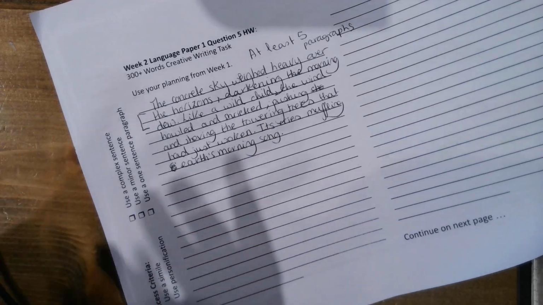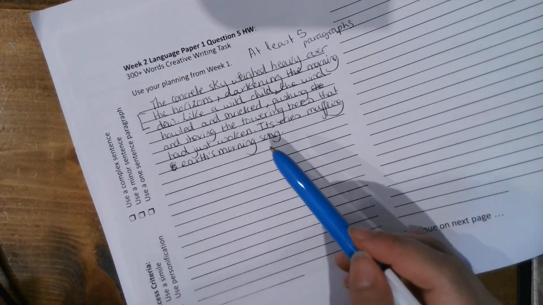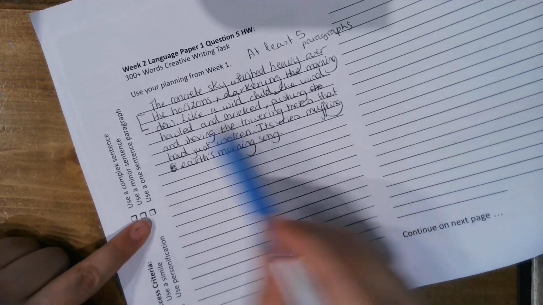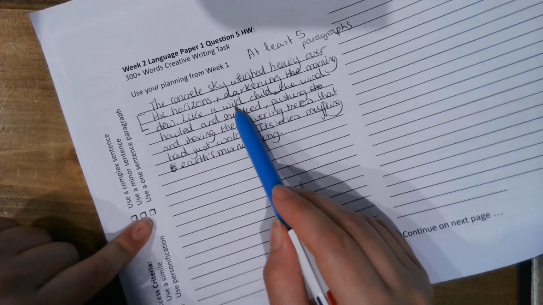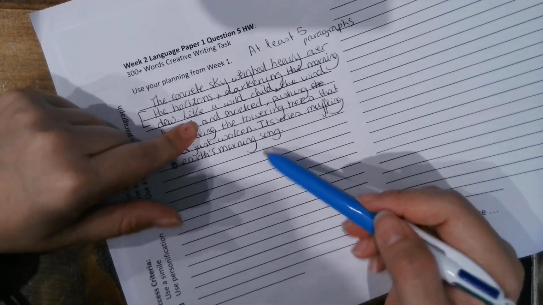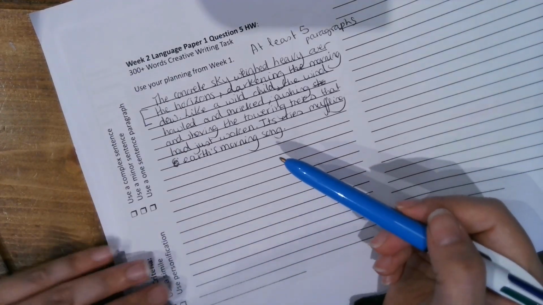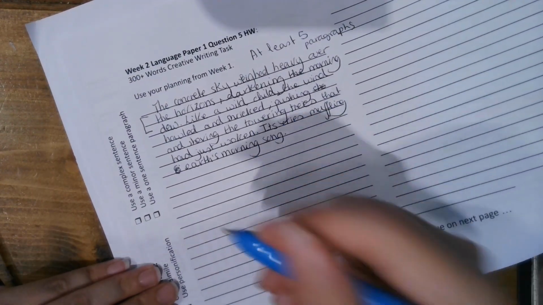Now, what I'm trying to show you here is, look, it takes a bit of time to write creatively. I am slowing down. I'm thinking about what I'm writing. I'm thinking about how I want to develop my idea. I've talked about the sky. I've talked about the wind. I don't want to just do one sentence about the wind. I want to develop it a tiny bit more. Now, I'm going to carry on.